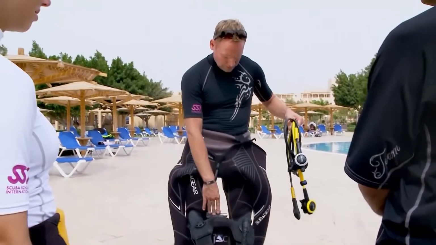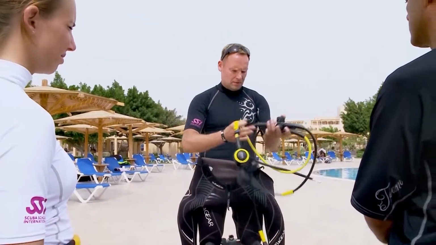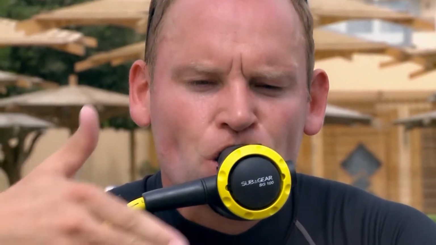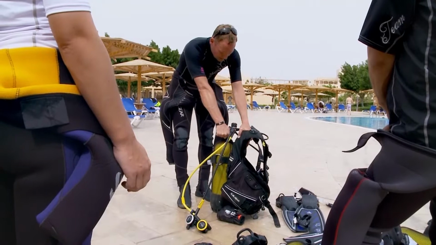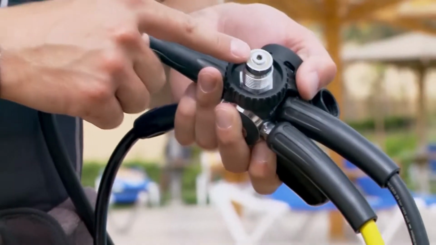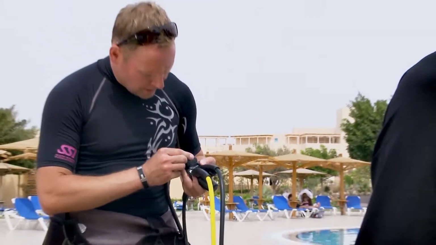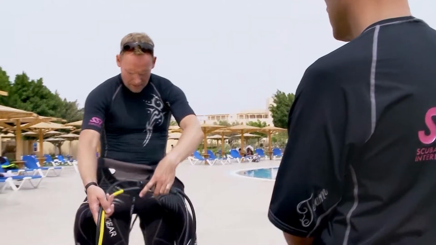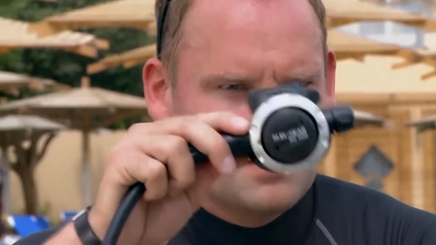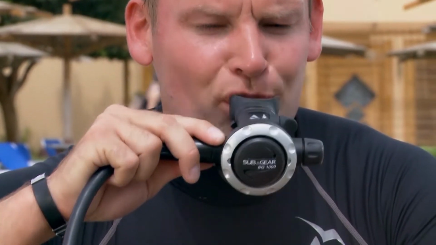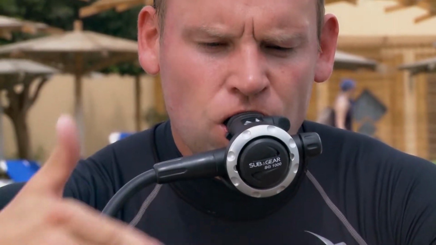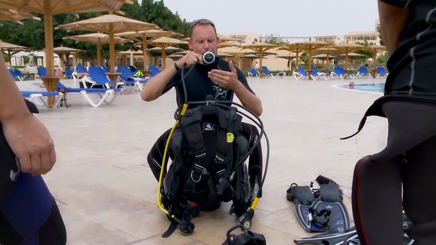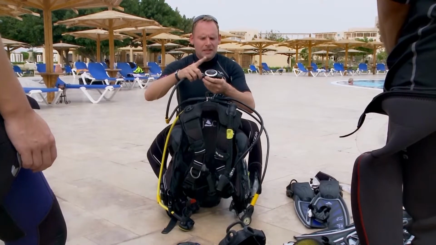The breathing apparatus is called the air delivery system, which includes the first and second stage regulators, alternate air source, and a high-pressure scuba cylinder. The first stage takes high-pressure air in the cylinder and decreases the pressure to approximately 10 bar or 140 psi. The second stage, your mouthpiece, takes the air from the first stage at 10 bar or 140 psi and decreases it to ambient pressure, which is whatever you need for your current depth.